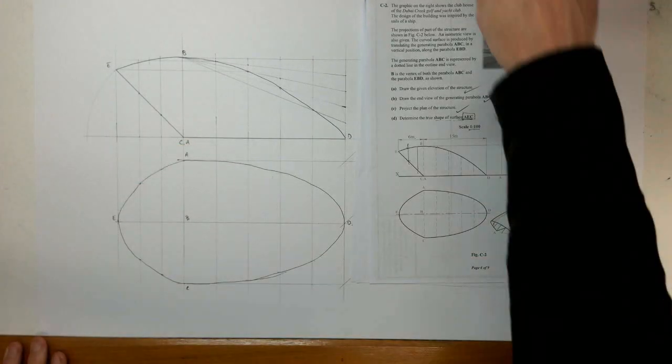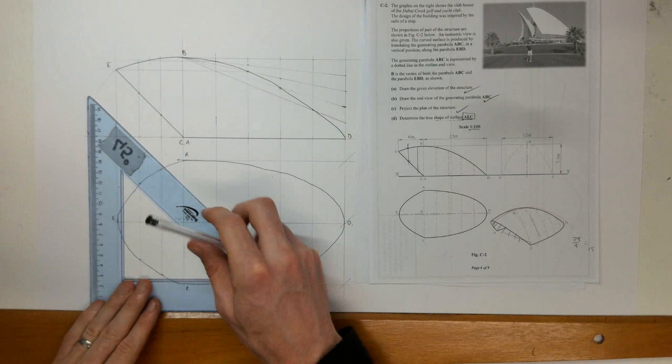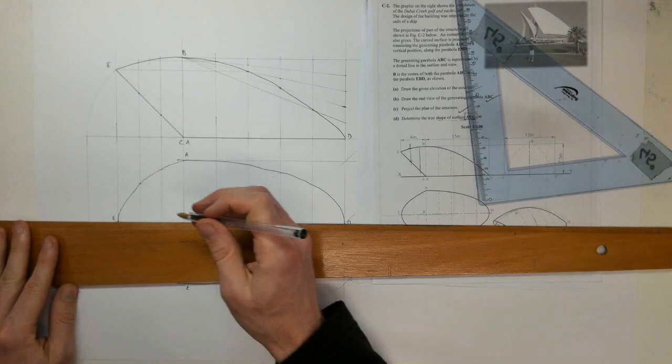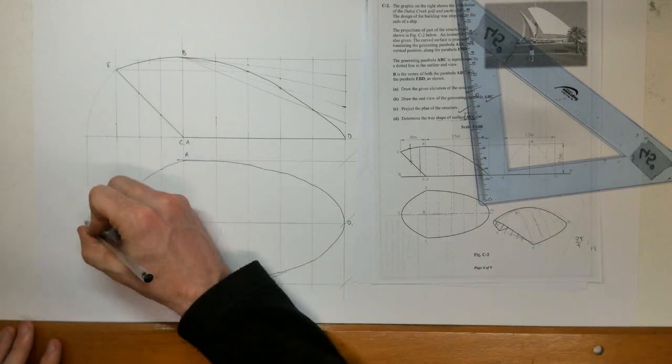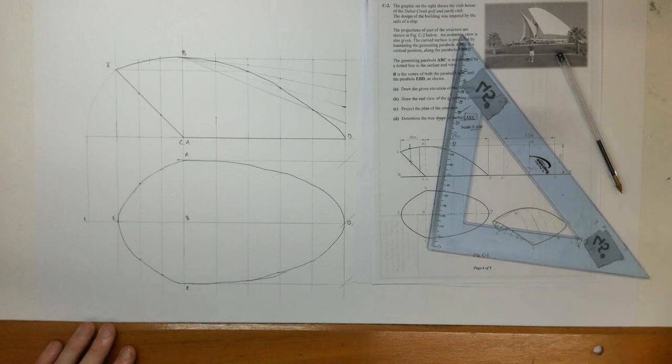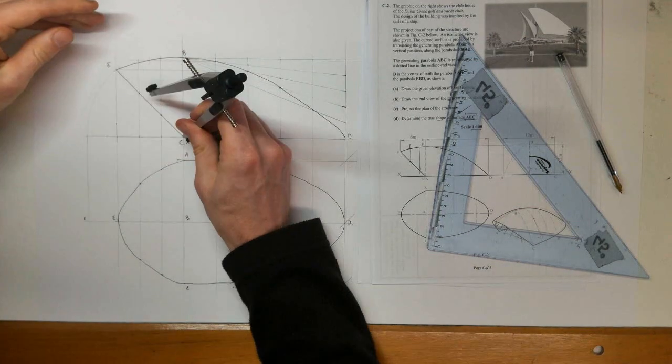And we'll project that down, and E is going to stay in that position, so E will be there.